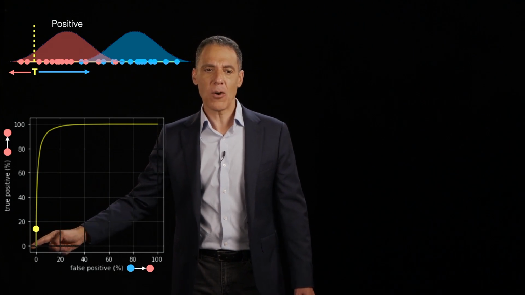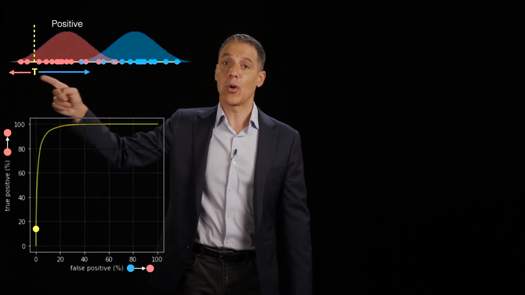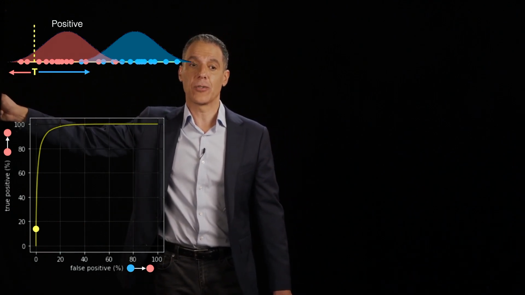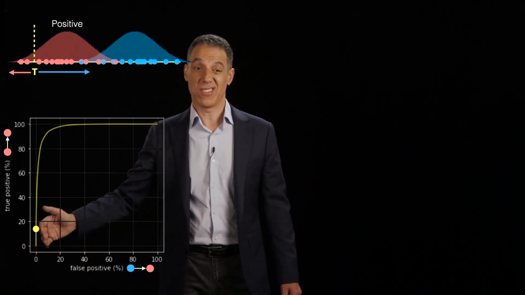But my false positive rate is also really low. Why? Because there are no blue points over here. I've been very, very conservative. So some good news, bad news. Low false positive, but low true positive too. I missed an awful lot of things.